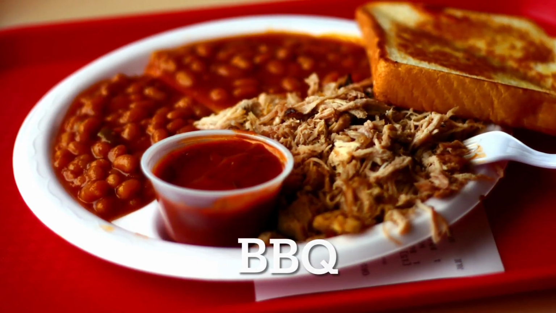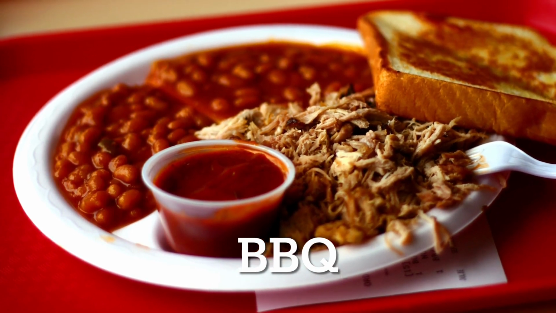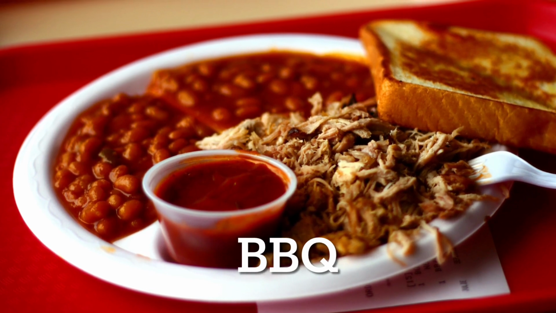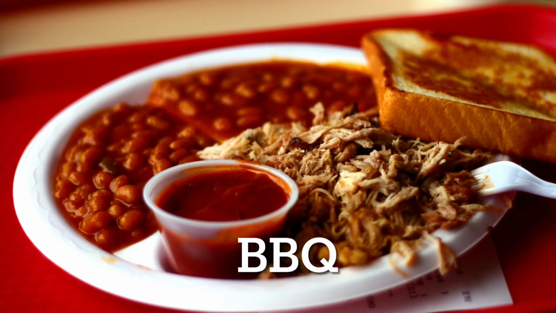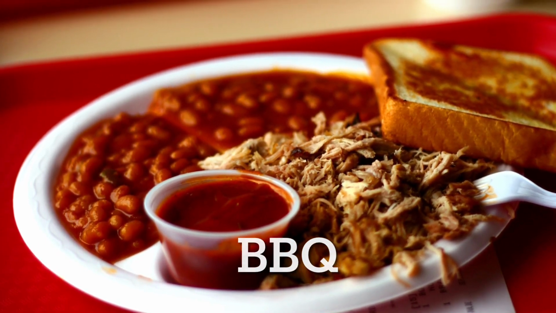Some popular food items in South Carolina include barbecue and pulled pork sandwiches with sauce that varies depending on the region that you're in. South Carolina is known for its mustard-based sauce, but in the upstate you can find tomato-based sauces, and along the northern border you'll find some vinegar-based sauces as well.